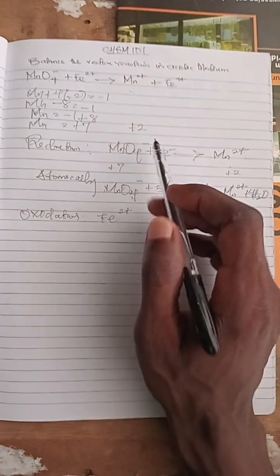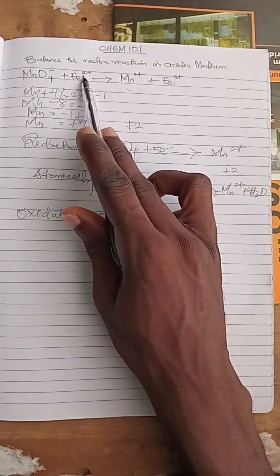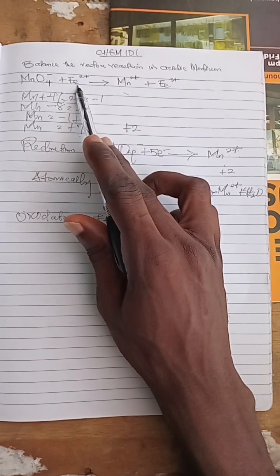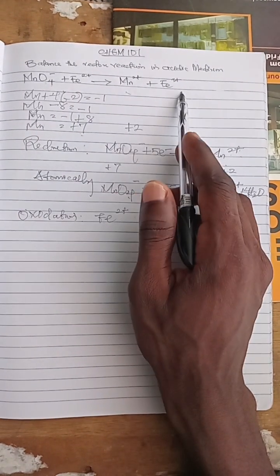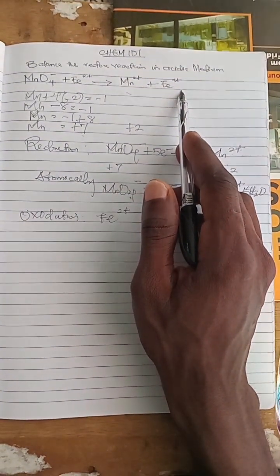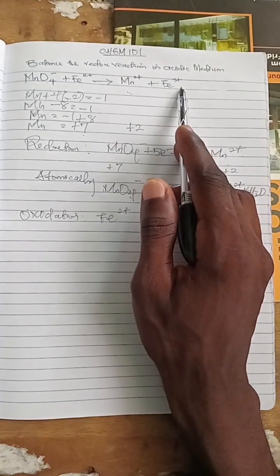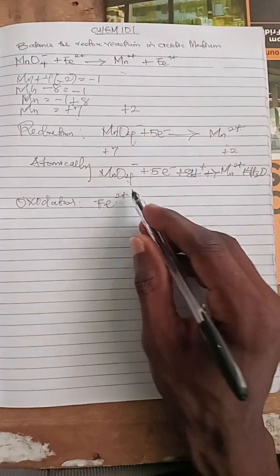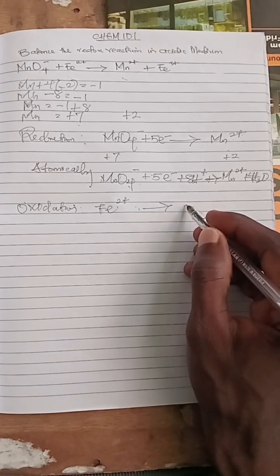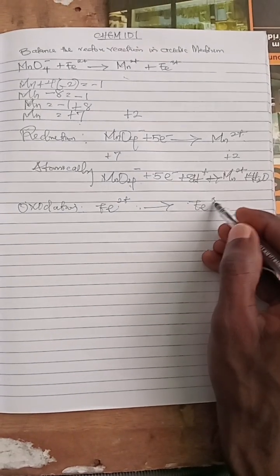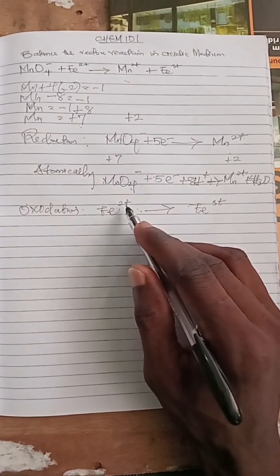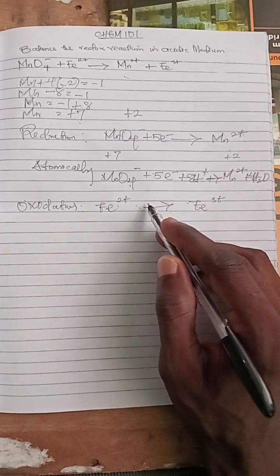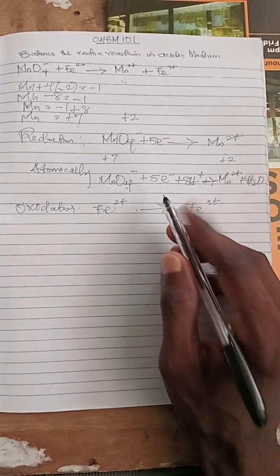Then the second reaction step will now be the one for iron 2 ions to iron 3 ions. So don't forget that iron 2 ions increases to iron 3 ions. So what process is that? That is oxidation. So which means for oxidation now, we are going to have iron 2 ion, which increases to iron 3 ion. Now, from iron 2 ion to iron 3 ions, the difference in the electrons is 1. So it increases by 1 electron.